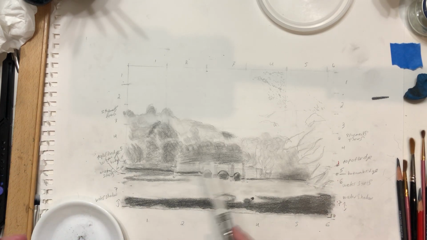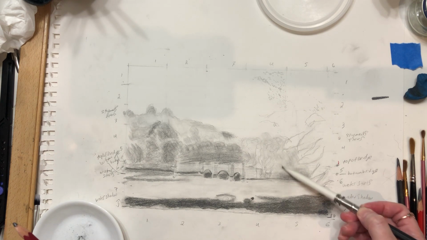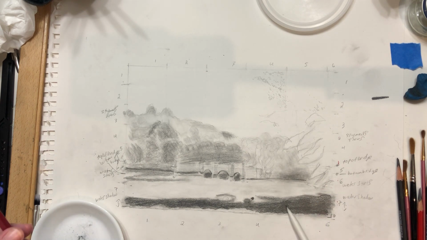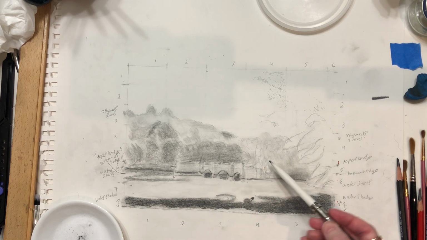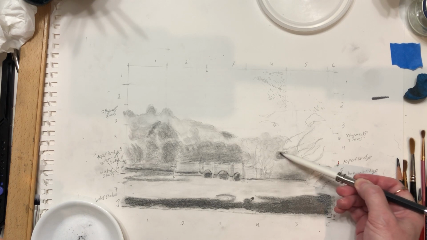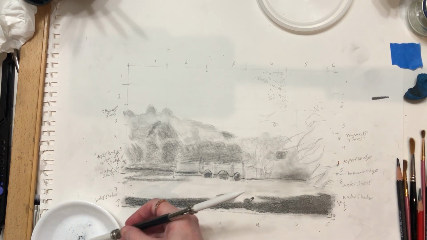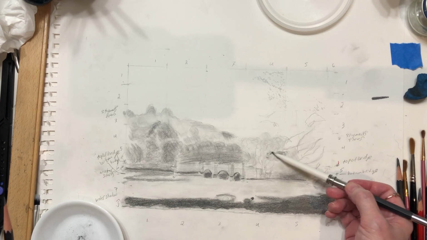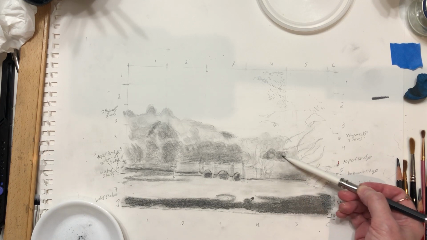Okay, so let me try blending again a little bit. I'm going to do some blending on here. Go back in here and put some of these darker areas in with what's left over. And I have some of that graphite too I can add in.